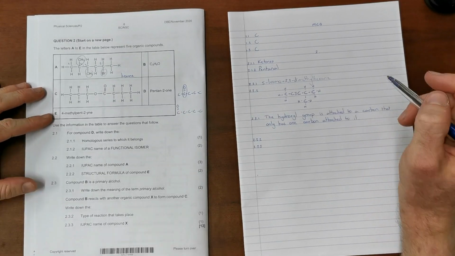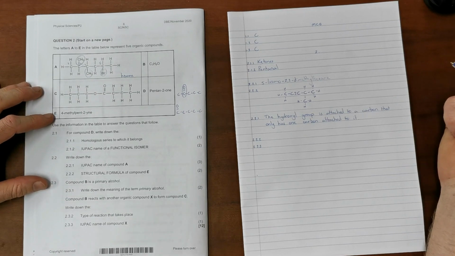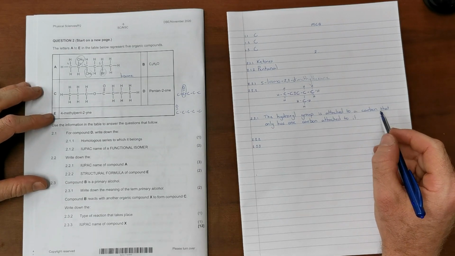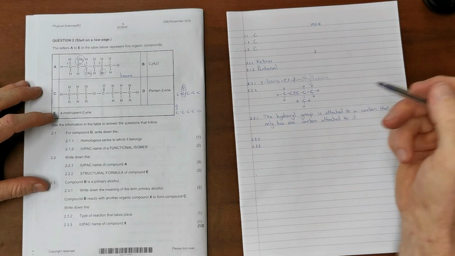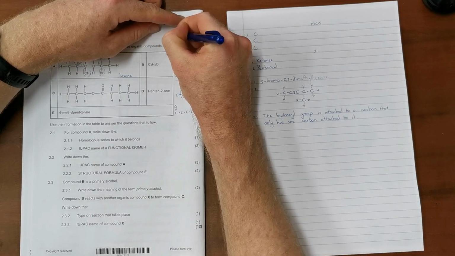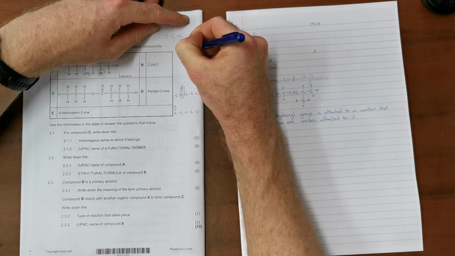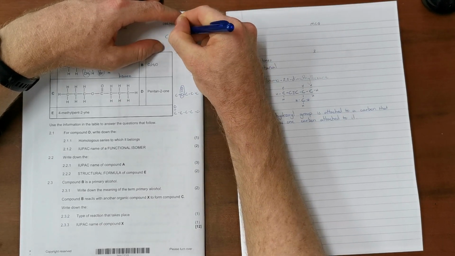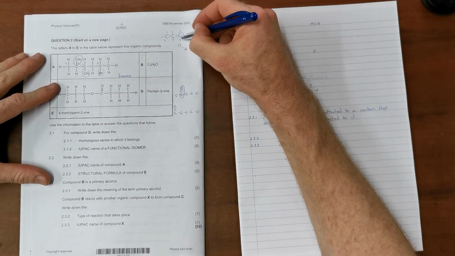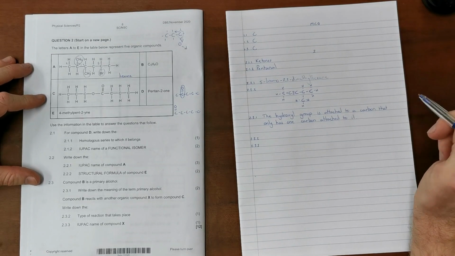Question 2.3.1. Compound B is a primary alcohol. Write down the meaning of the term primary alcohol. A primary alcohol is one in which the hydroxyl group is attached to a carbon that is only attached to one other carbon. So if we draw this here, we can see that it is 3 carbons. And they've told us it's a primary alcohol, which means that our hydroxyl group must be on the 1st carbon. And so our definition for a primary alcohol is one in which the carbon that is attached to the hydroxyl group is only attached to one other carbon.